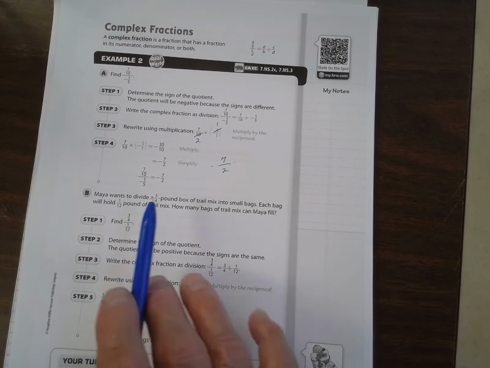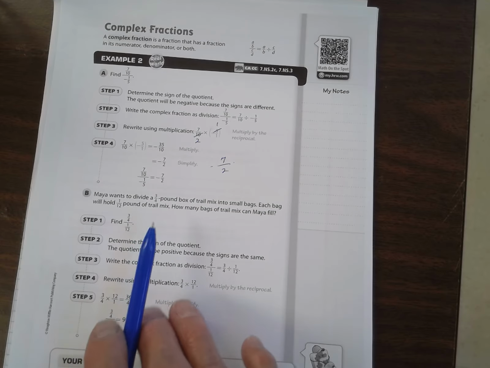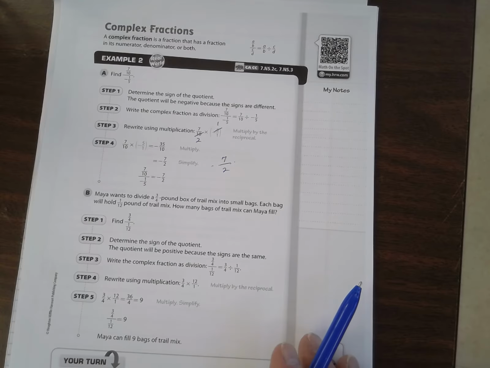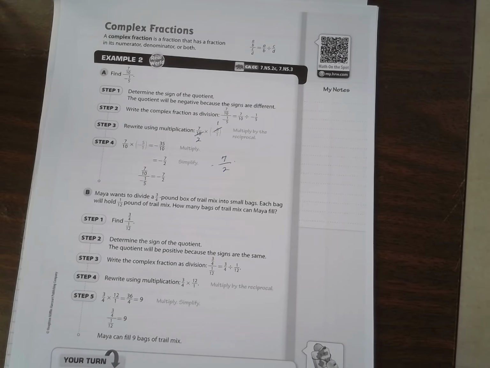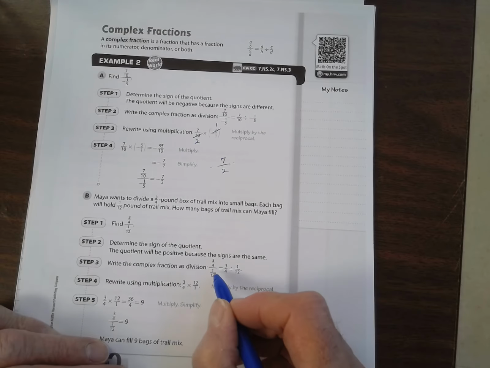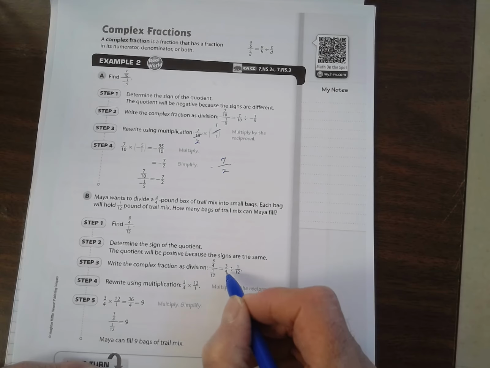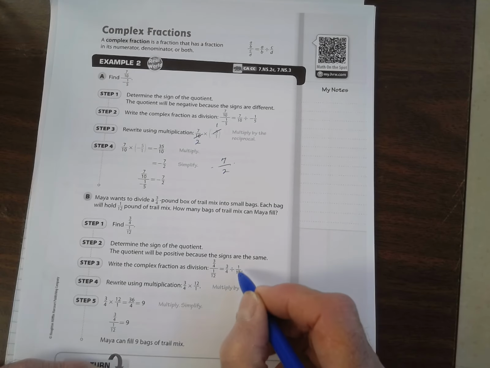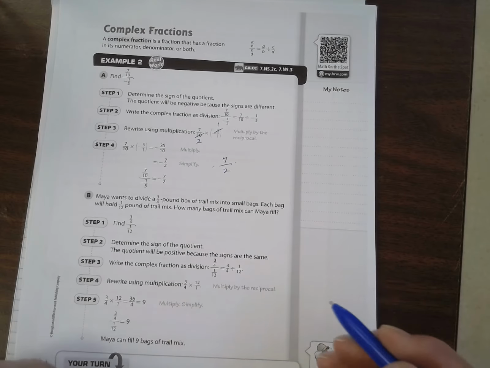Maya wants to divide a 3/4 pound box of trail mix into small bags. Each bag will hold 1/12 pound of trail mix. How many bags of trail mix can Maya fill? So, same thing we just did. Okay, so 3 over 4 divided by 1 over 12 equals 3 over 4 divided by 1 over 12. We're going to flip the divisor. So I have 3 over 4 times 12 over 1.